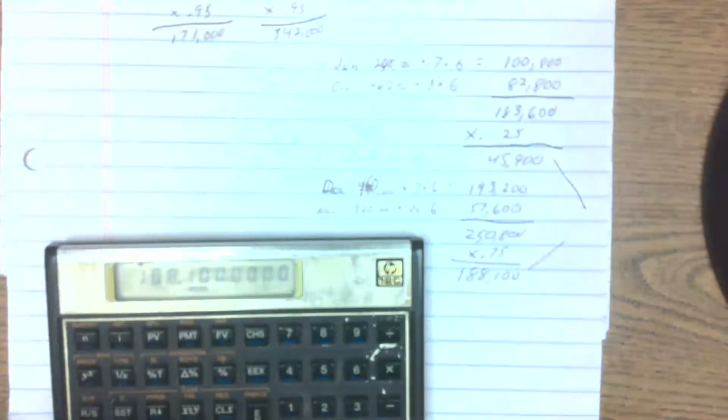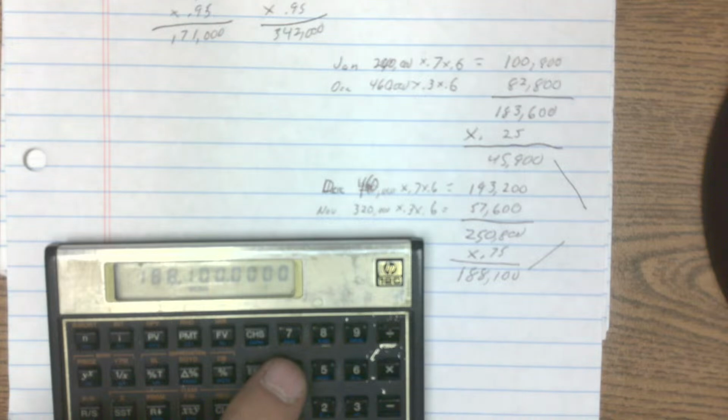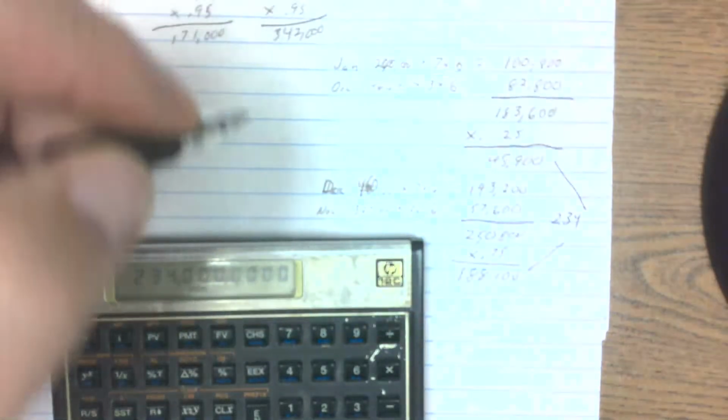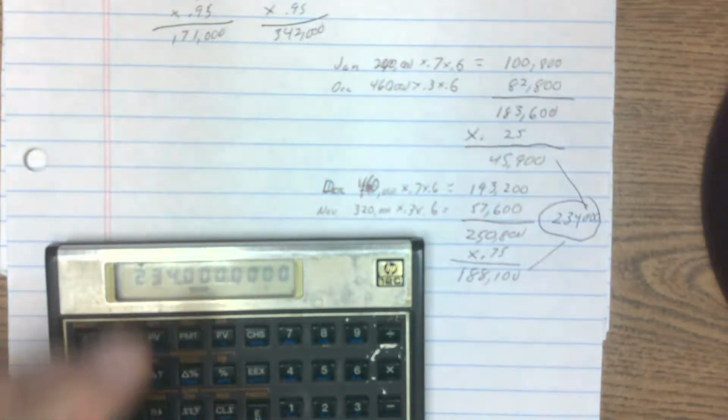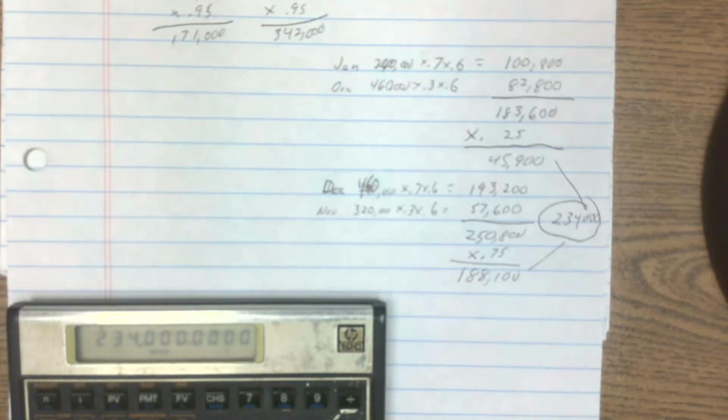Add these together. So that's the 45,900. We get 234,000 even. So that's going to be our part 3, the budgeted total cash payments in December for inventory purchases.